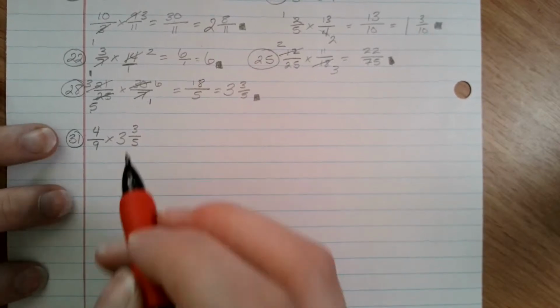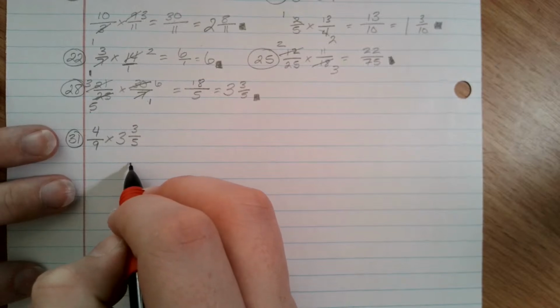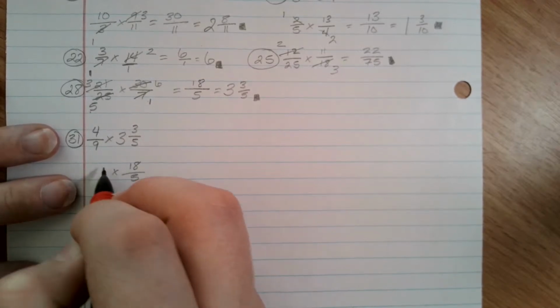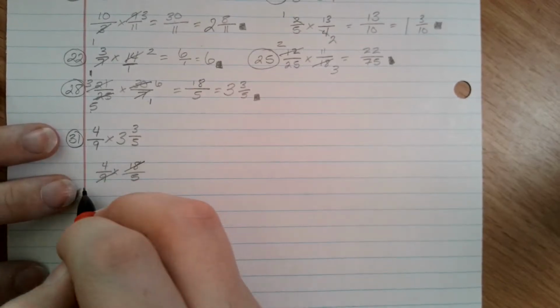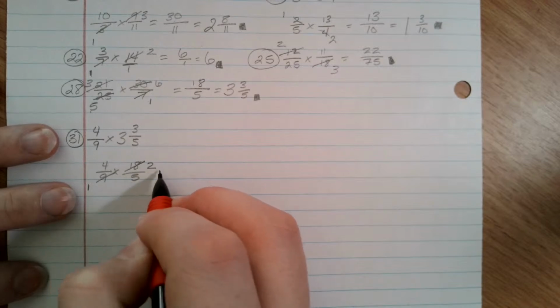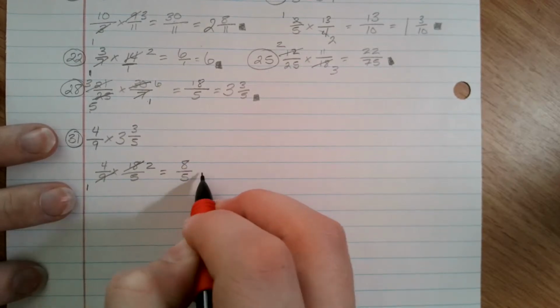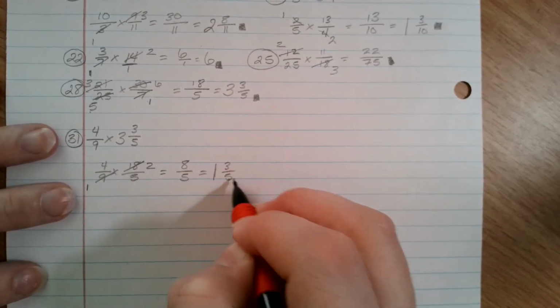To multiply, we must rewrite. So 3 times 5 is 15, plus 3 is 18. And 4/9. The 9 and 18 both have a 9 in common. So 4 times 2 is 8. 1 times 5 is 5. 5 can fit into 8 once, with 3 remainder.